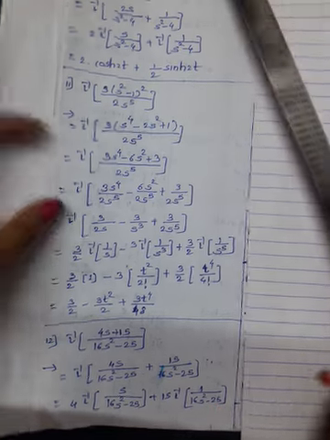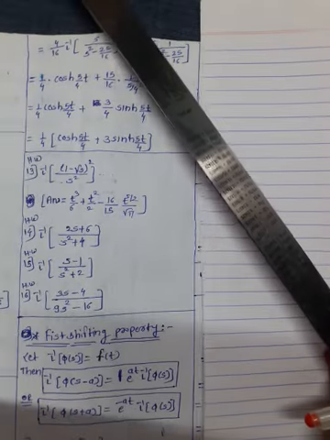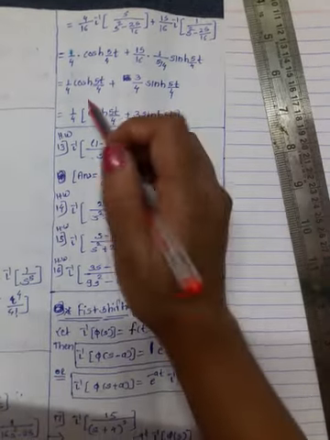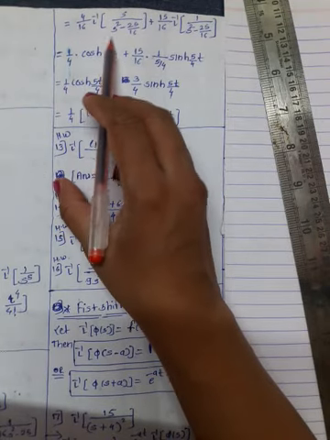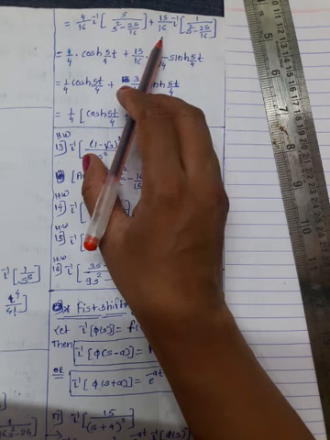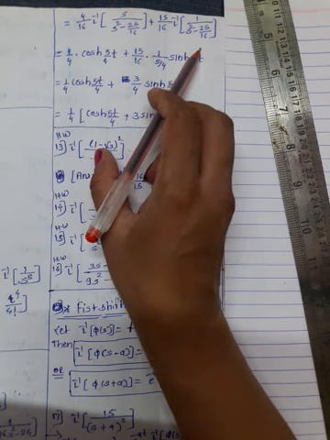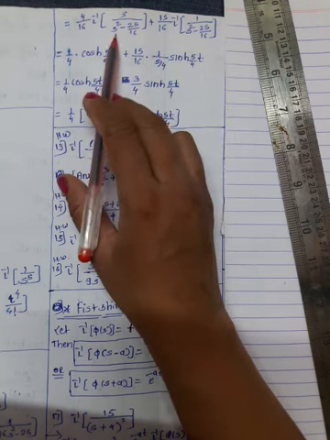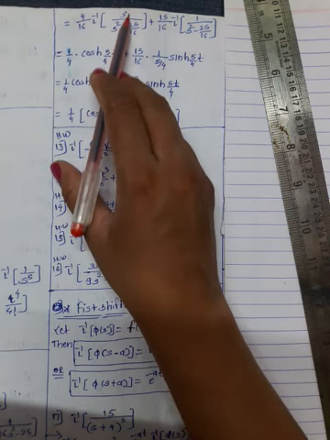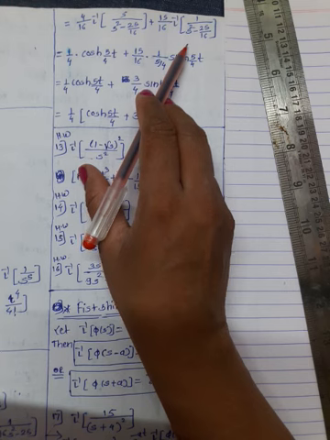Okay, therefore this term becomes 4 upon this 16 gets outside, 25 upon 16 here, and here also 16 gets outside, 25 upon 16. Now the coefficient of s square becomes 1, and that is the standard formula for cos hyperbolic, because s is there, and it is for sin hyperbolic.